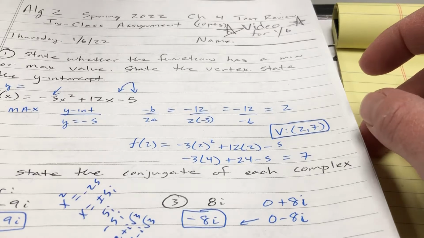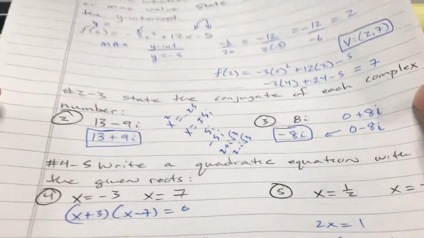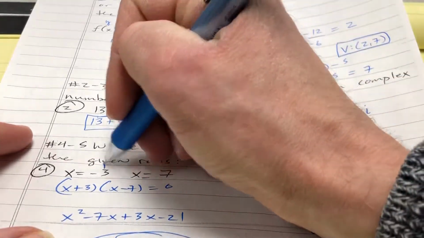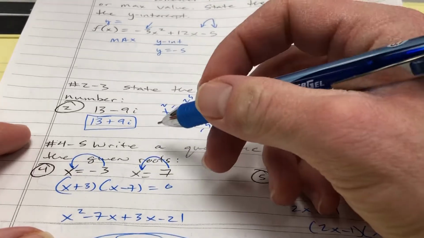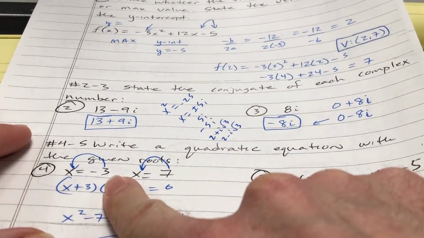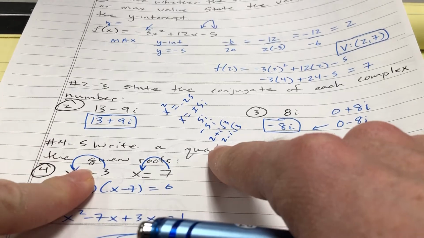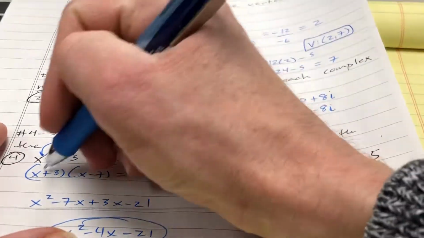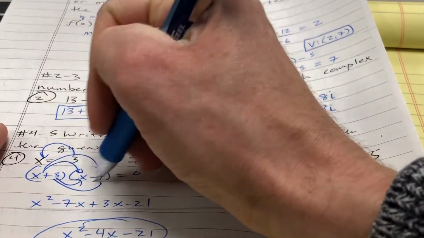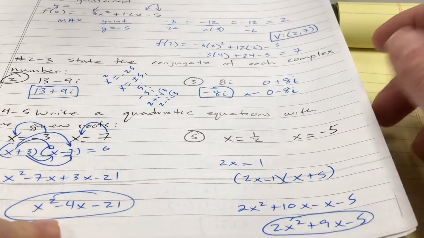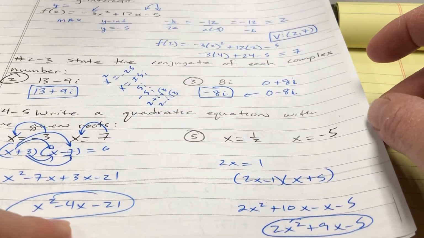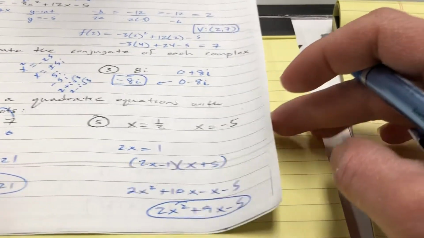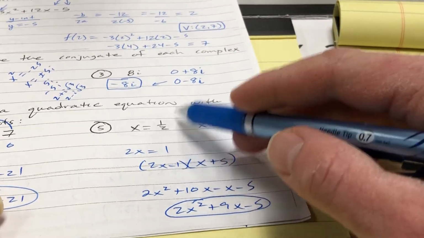4 through 5, write a quadratic equation with the given roots. So if I tell you that x equals negative 3 and x equals 7, we're going to move those solutions over. That means x plus 3, if it was set equal to 0, I would get a negative 3. X minus 7, if it was set equal to 0, I'd get x equals 7. Then I'm going to first outer inner last that. X squared minus 7x plus 3x minus 21. There's my equation. Then we can set it equal to 0 if you want to make it an equation. All right. There's my quadratic.